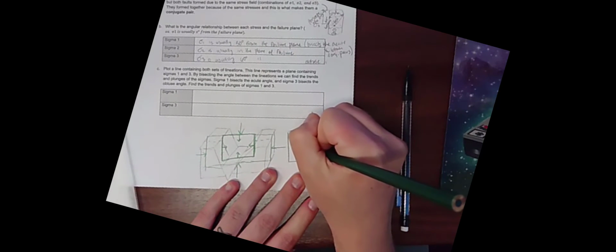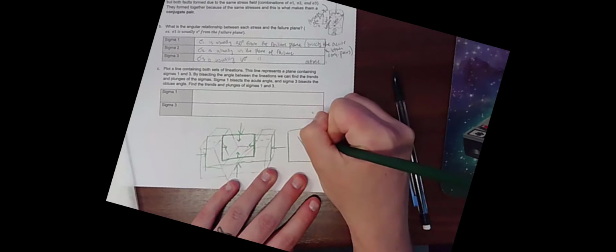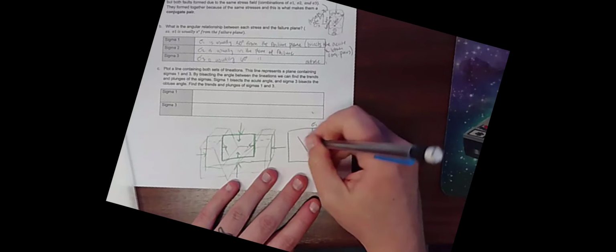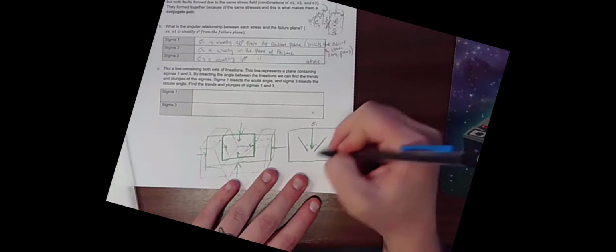If I bisect this angle, cut it in half, that's going to give me the orientation of sigma 1, as long as I'm bisecting the acute angle. So this angle right here is acute. Either side has the same length. That gives me the orientation of sigma 1. Now, I'm going to imagine these two continuing on going past each other.